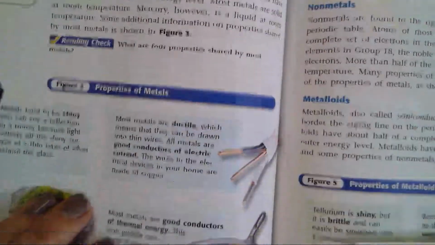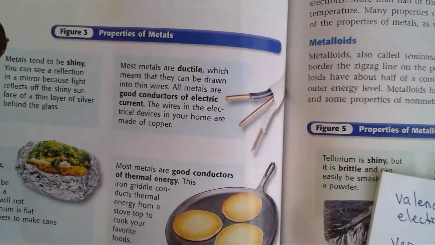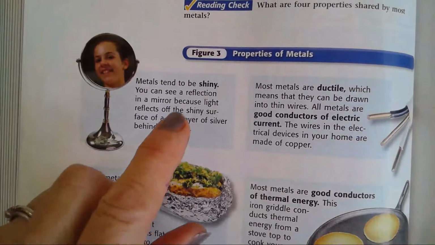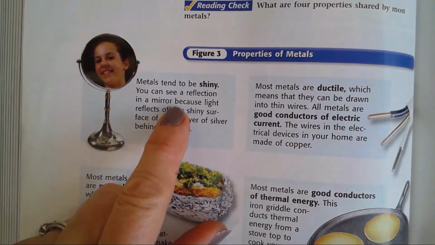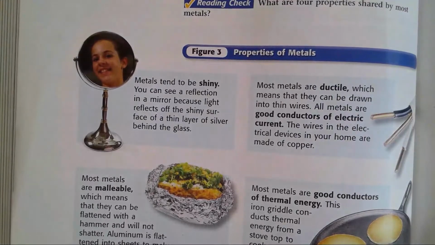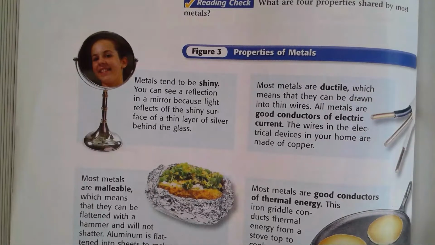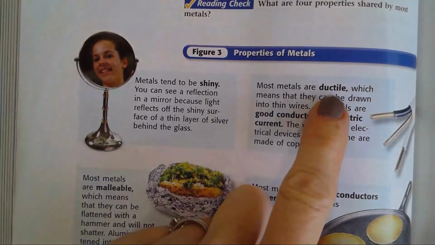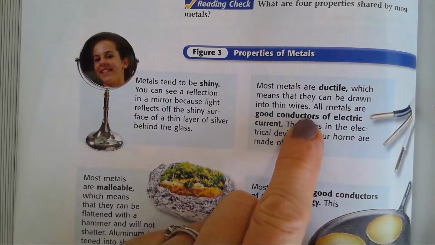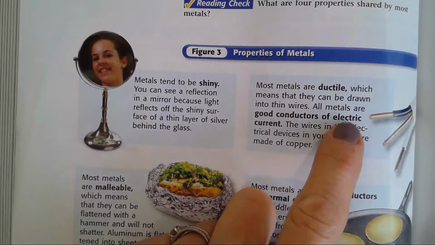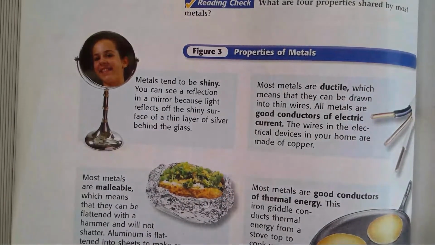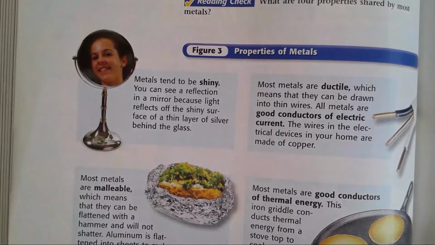So here is figure 3. And it tells me that metals tend to be shiny. You can see a reflection in a mirror because light reflects off the shiny surface of a thin layer of silver behind the glass. Most metals are ductile. That means that they can be drawn into thin wires. All metals are good conductors of electric current. The wires and electrical devices in your home are made of copper.